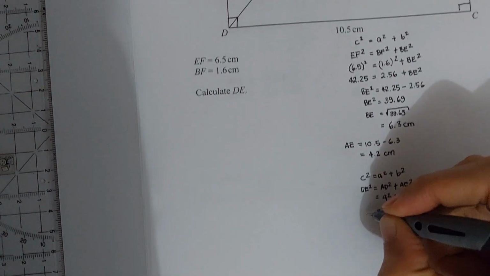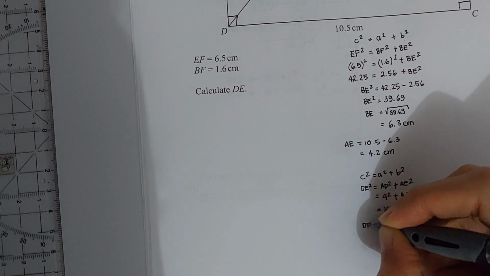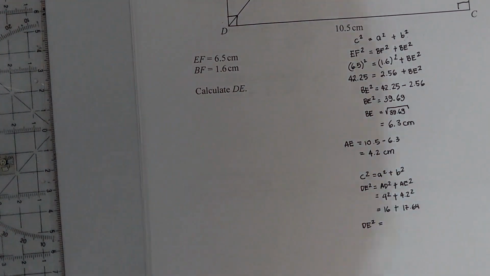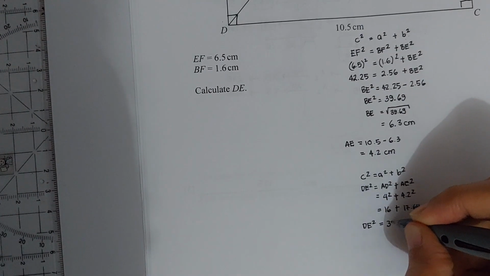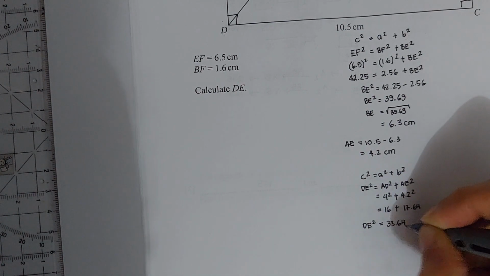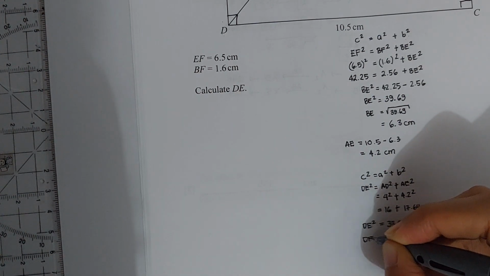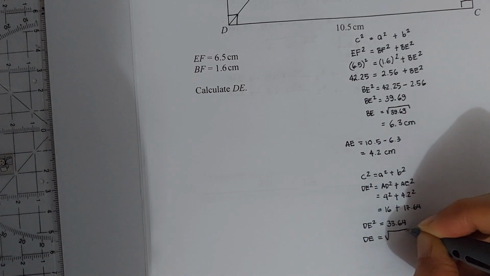So it means the DE square will be equal to 17.64 plus 16, which will give you 33.64, and then to get the DE, use the square root of that.